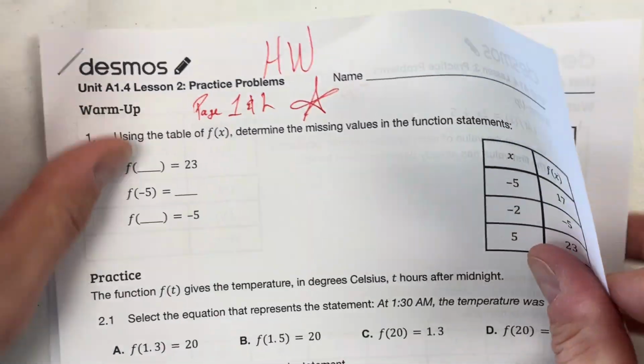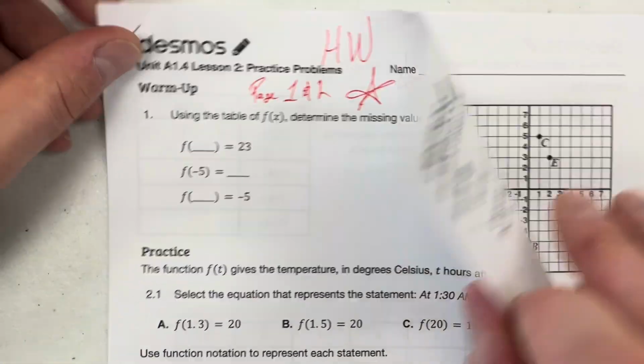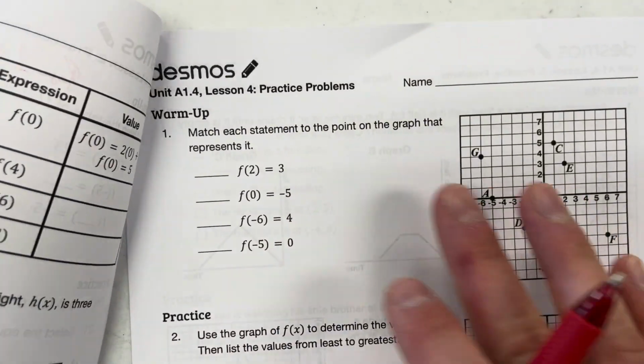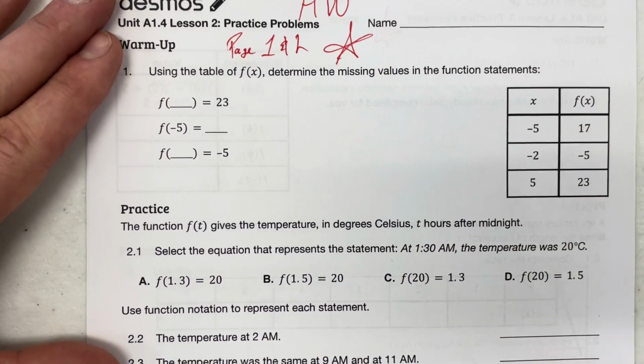So homework was the front and back of this first page of this packet. Again, doing lessons 2 and 3. I held off on assigning this stuff for lesson 4. I think we'll get there tomorrow. I didn't want to overdo it.